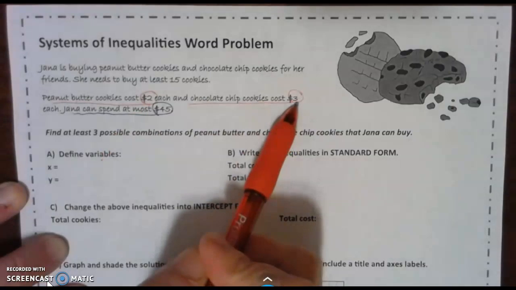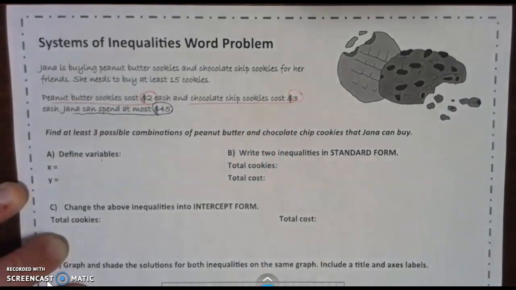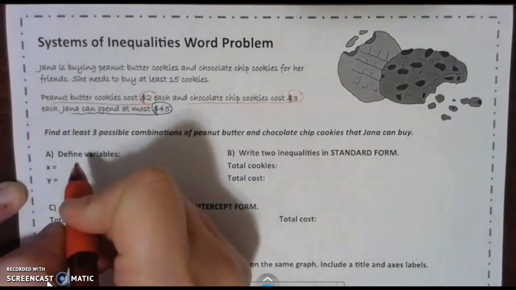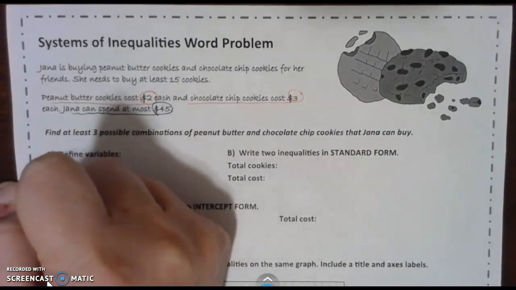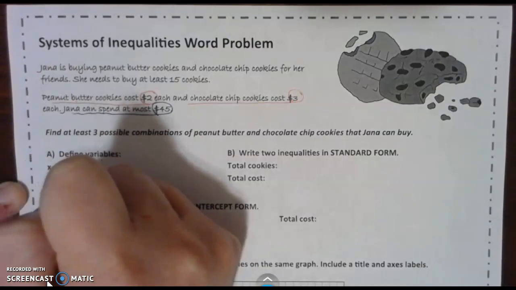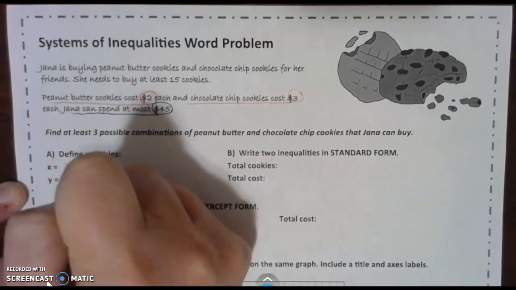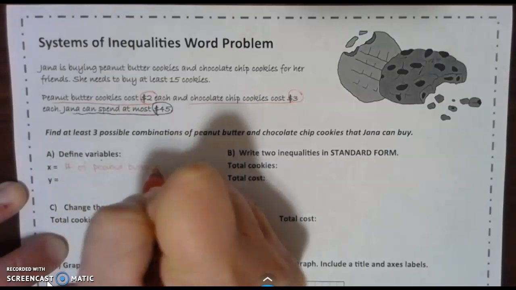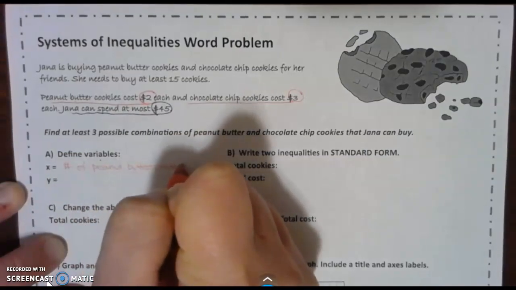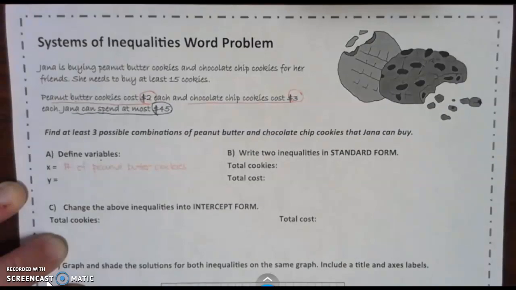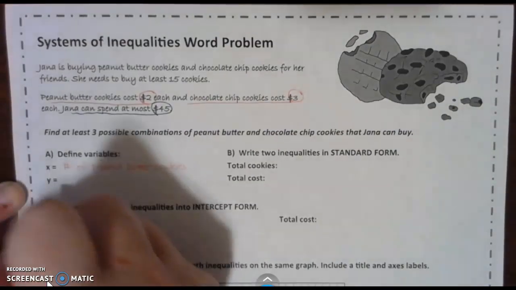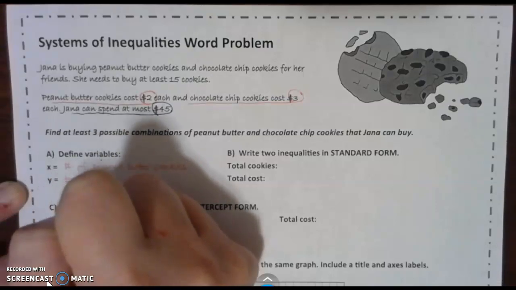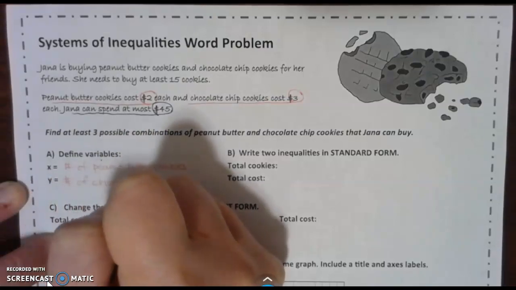It's really how many she can buy. So let x be the number of peanut butter cookies that Jana buys, and y the number of chocolate chip cookies.